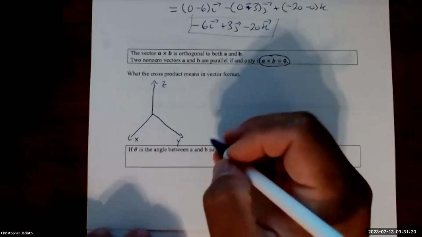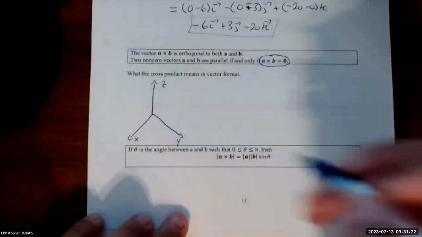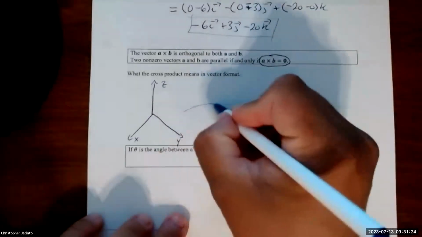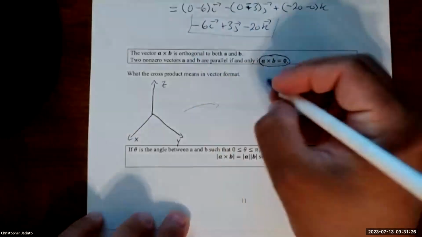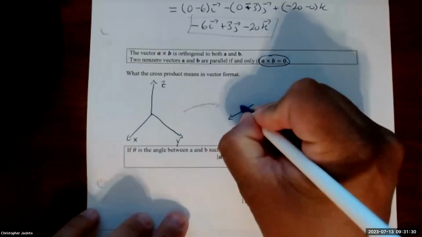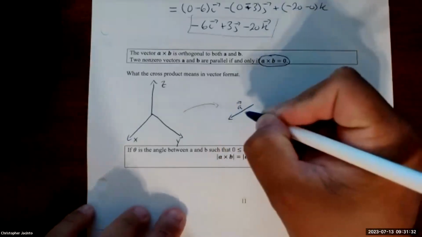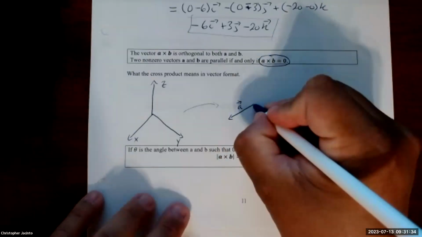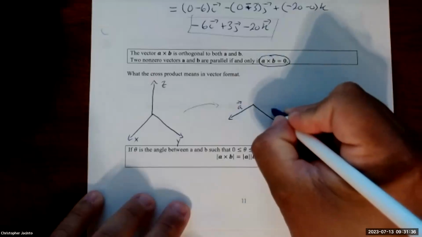So we have the XY plane here. Suppose I have vector A going this way, and then vector B going this way.